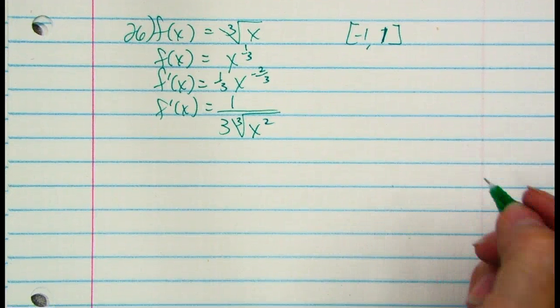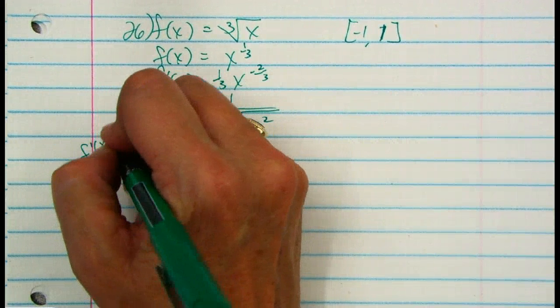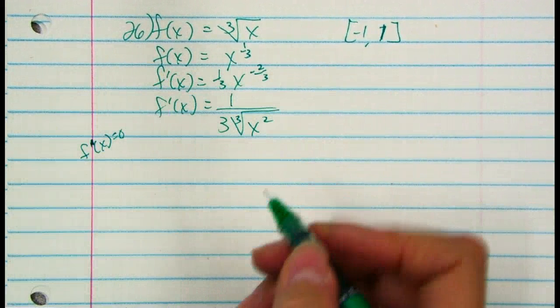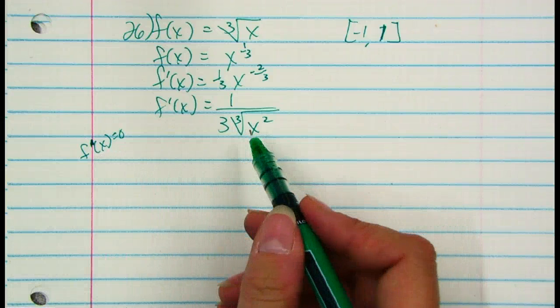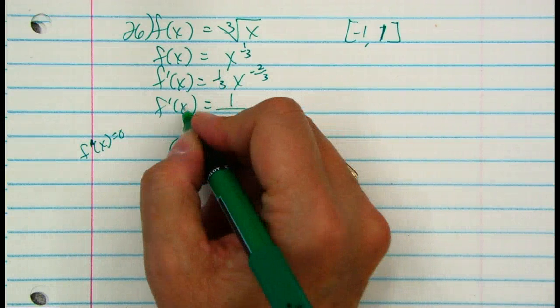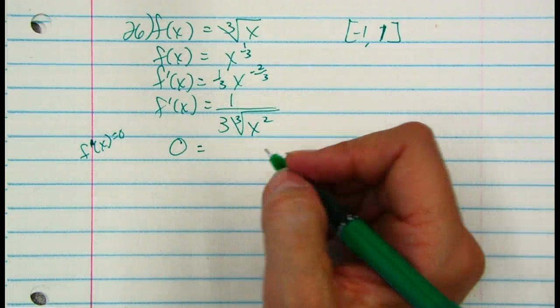Okay, so the first thing I'm going to look for in my critical numbers is to see what x value makes the slope 0. So I'm going to have the slope of my tangent line be 0, and I want to find which x values that would be at. So I'm going to solve for x.